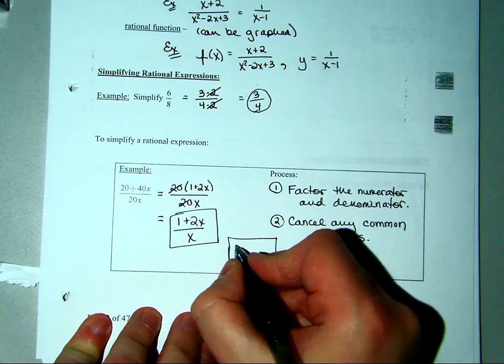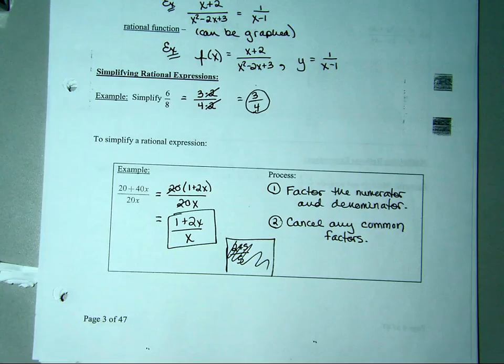Make sense so far? Really, the only way this gets tougher is if the factoring gets a little more involved. That's it. So as long as we can factor, we can simplify these things. I think we know how to factor. I hope we know how to factor. On to page 4.